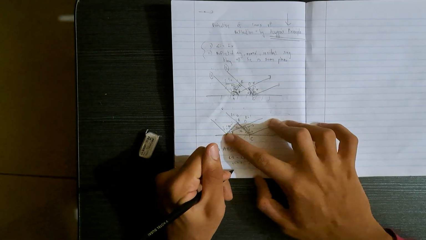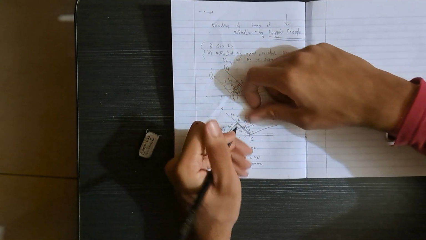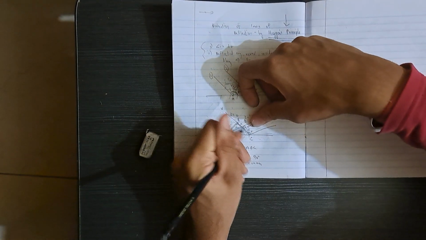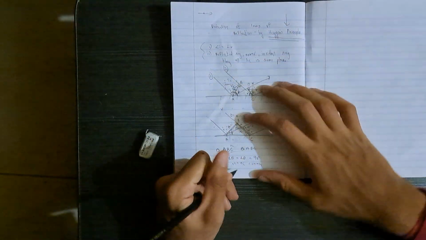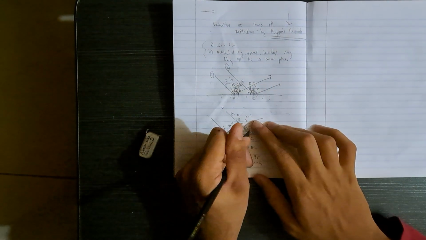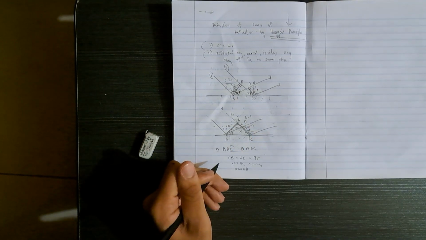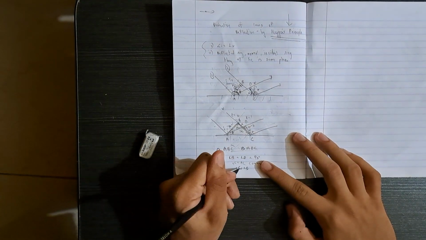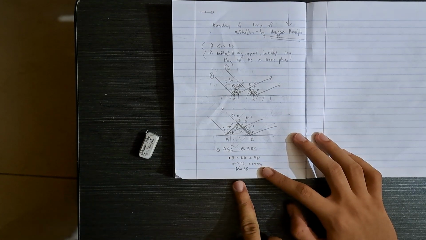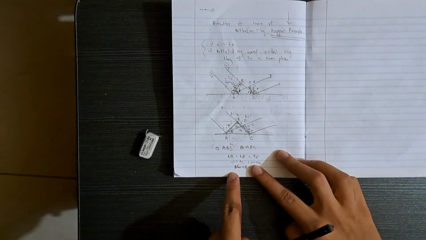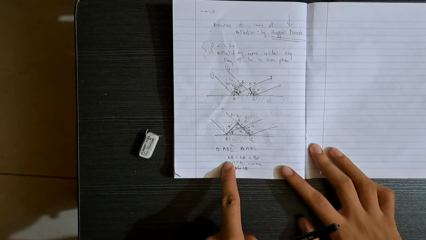Then BC covered from this wavefront to this wavefront. So BC is equal to AD. BC is equal to AD. So now two sides and one angle are equal. That angle is 90 degrees.